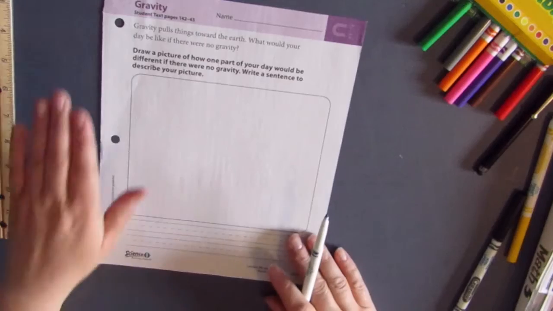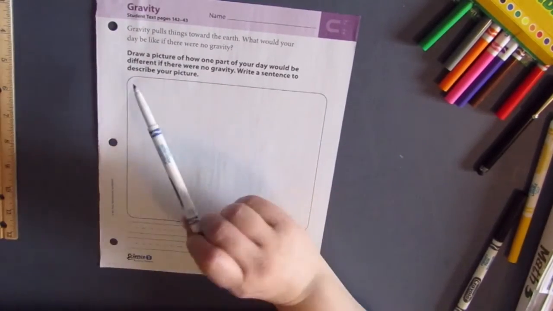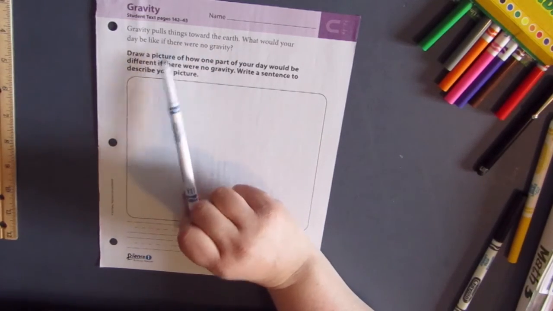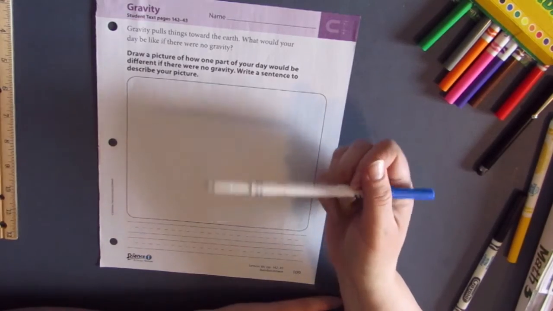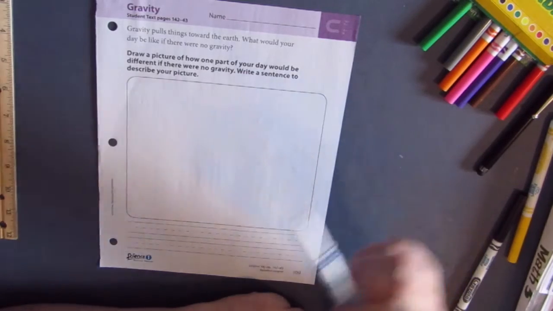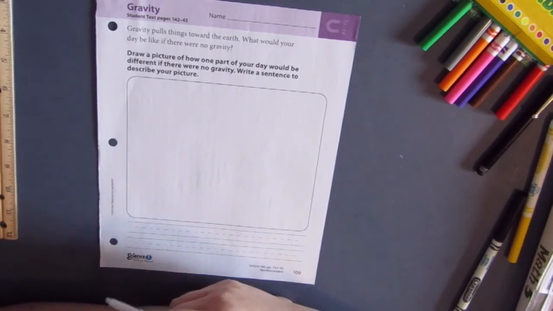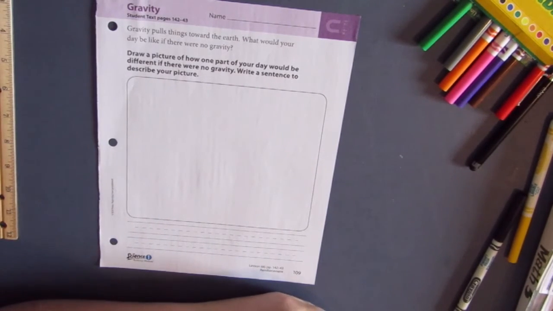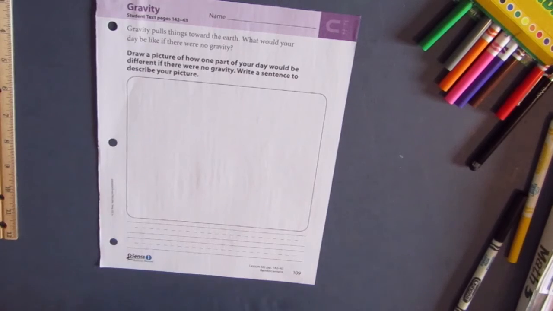You also have a video on gravity for this week. It says gravity pulls things towards the earth. What would your day be like if there was no gravity? Would our feet be on the ground? Would things fly up in the sky? They want you to draw a picture of how one part of your day would be different if there was no gravity. Then write a sentence to describe. A good way would be if you were to play ball. What if the ball didn't bounce and it just floated between you? What if instead of going down a slide, you went up the slide? And the last thing you want to do after this page is practice your spelling words one more time.